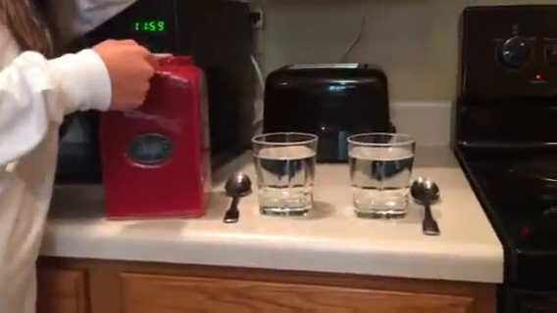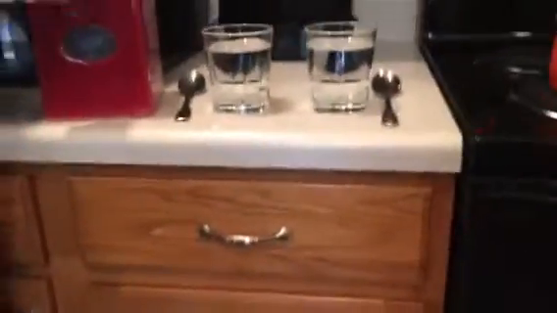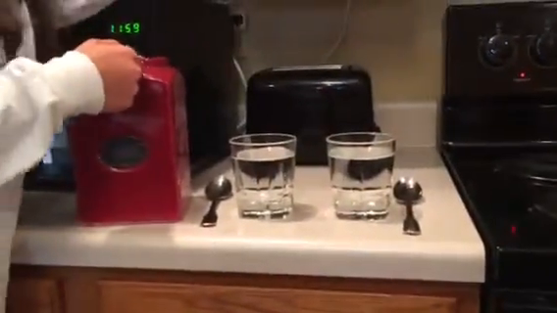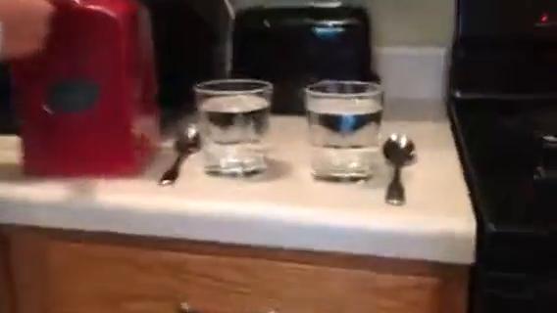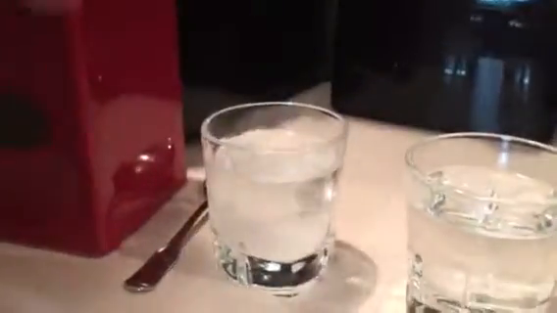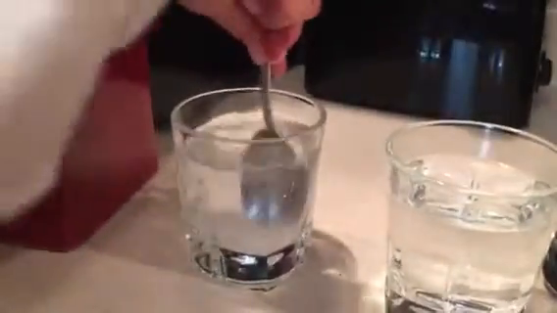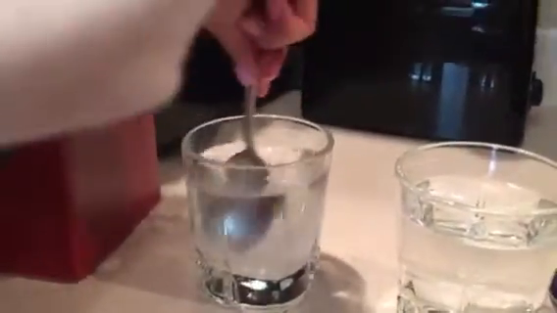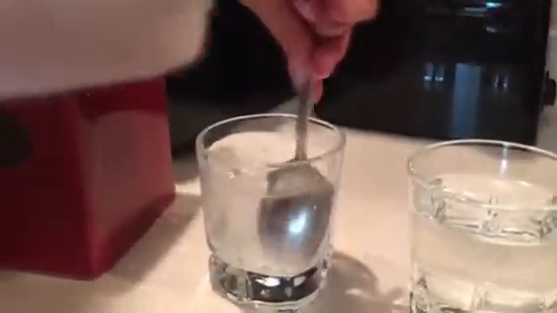We're going to start with an example of using sugar and pepper as our solutes and water as our solvent. First, Bree is going to mix the sugar into the water. As you can see, it will dissolve and you wouldn't even be able to tell that there was sugar in it because it is soluble.